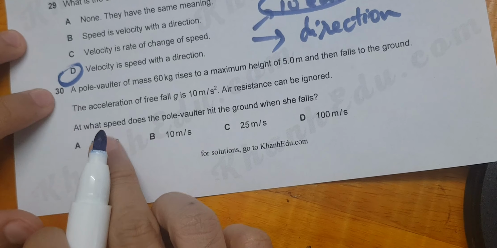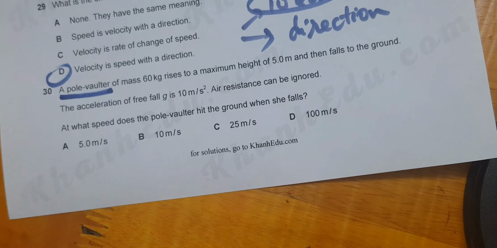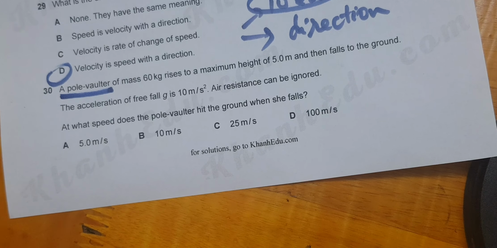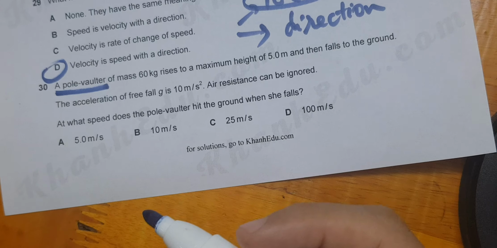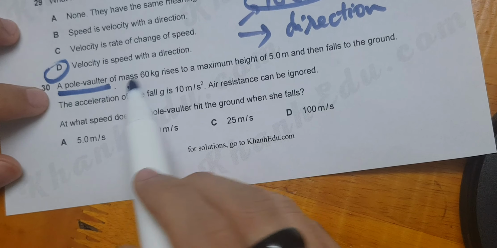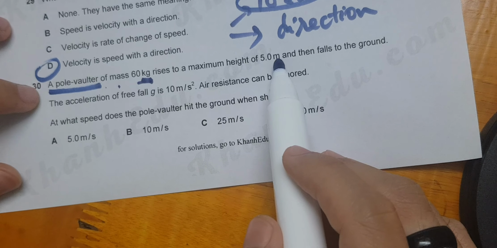Okay, the last one, a pole vaulter. A pole vaulter is an athlete in a game, and they use a very long pole to jump high above the ground, and then they fall onto a mattress. A mass of 60 kilograms rises to a maximum height of 5 meters.